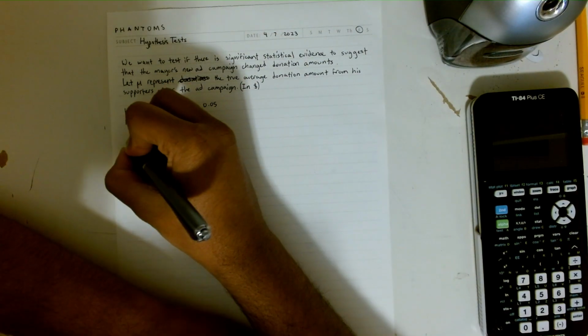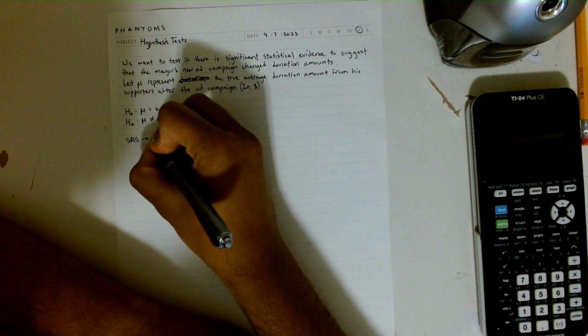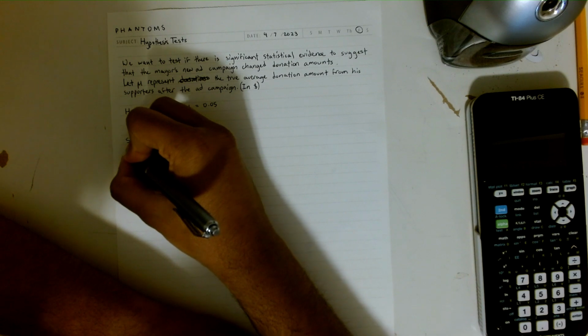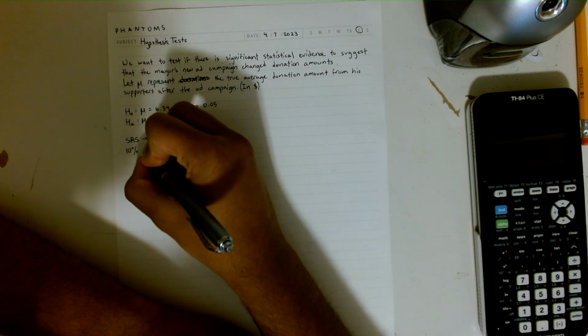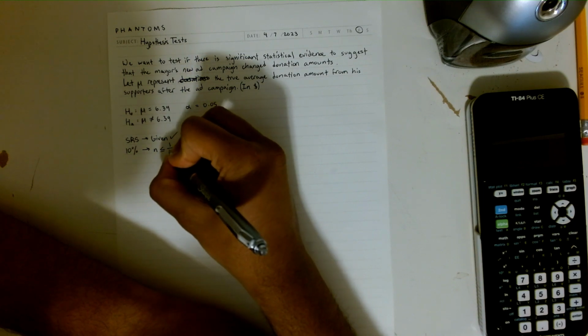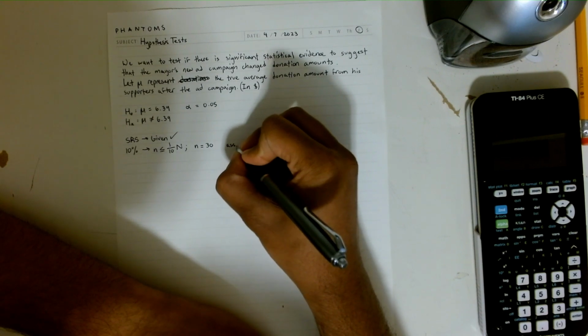We're just going to set our alpha value while we're at it, because they didn't give it to us in the problem. That's our significance level. If the probability of our test statistic, which we're going to calculate later, is lower than that, then our alternative hypothesis is accepted and the null hypothesis is rejected.